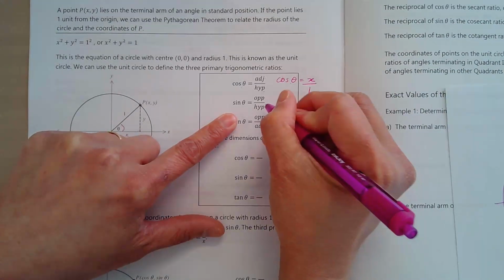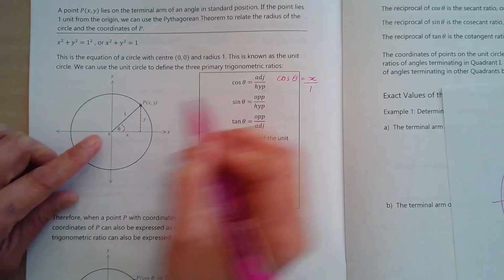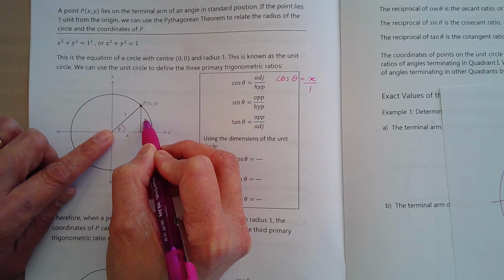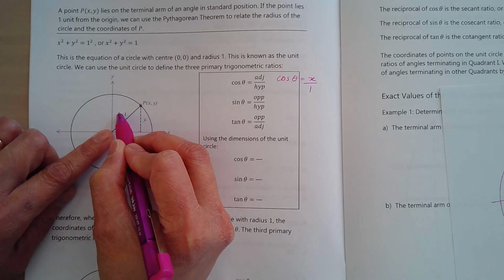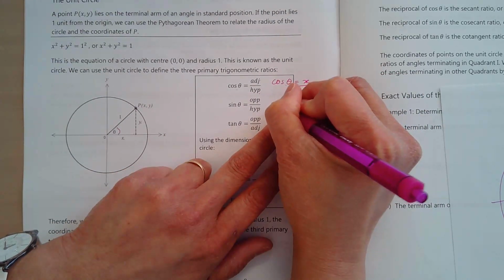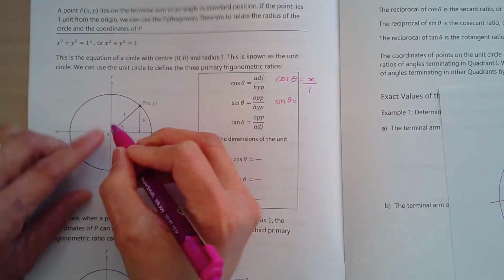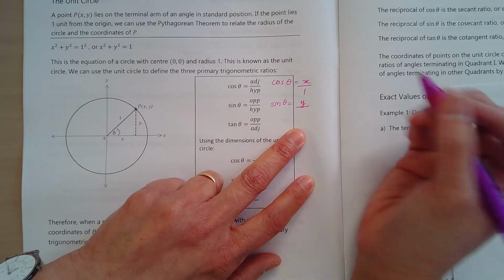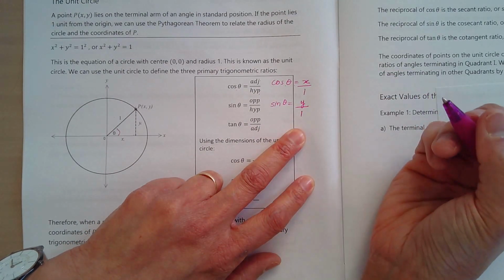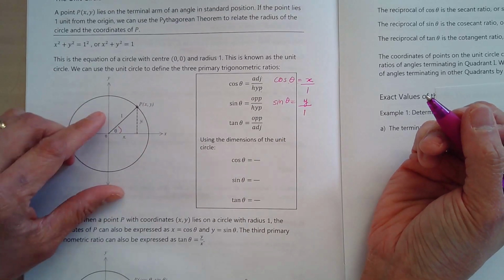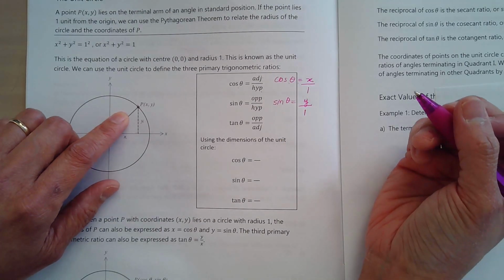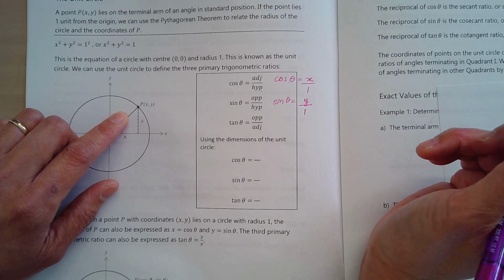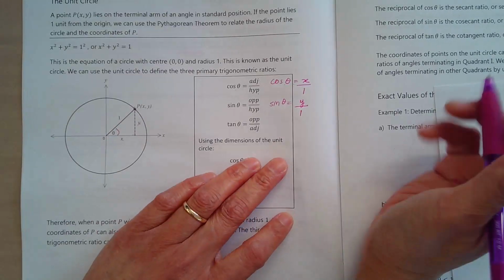Okay. What about the sine? Sine is opposite over the hypotenuse. So when we do sine theta, opposite is y, hypotenuse is 1, because the hypotenuse is the radius of that circle.